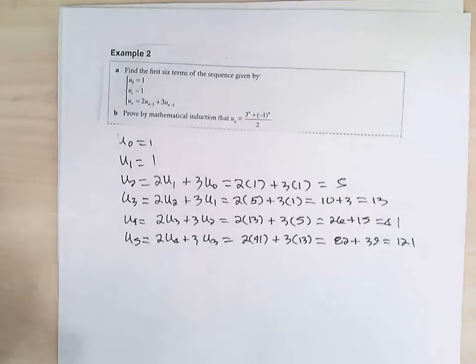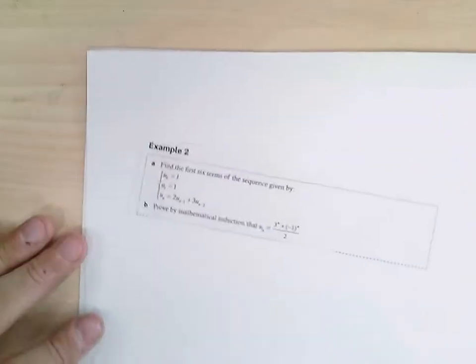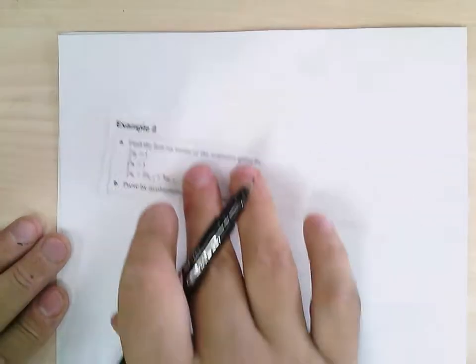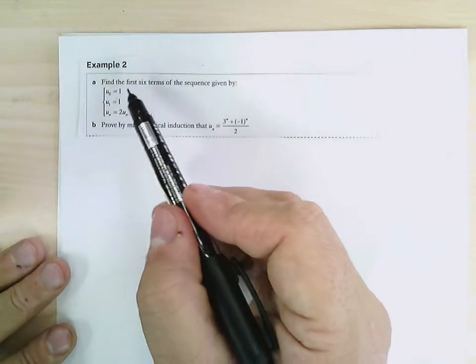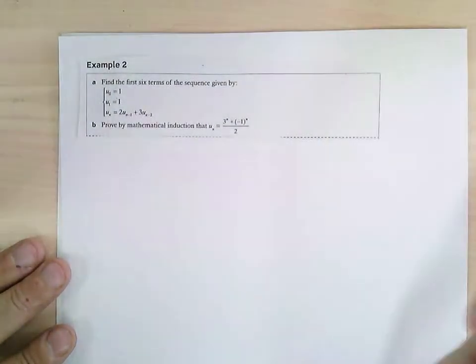Good. Now the next thing it wants us to do is prove this by using mathematical induction. So we're going to prove a recursive sequence using mathematical induction. The first thing to notice about this recursive sequence is that it actually has two first terms.